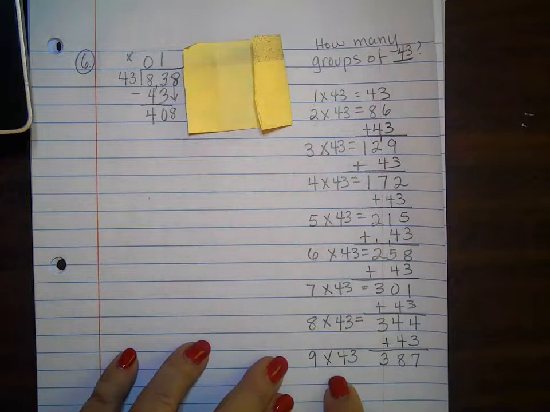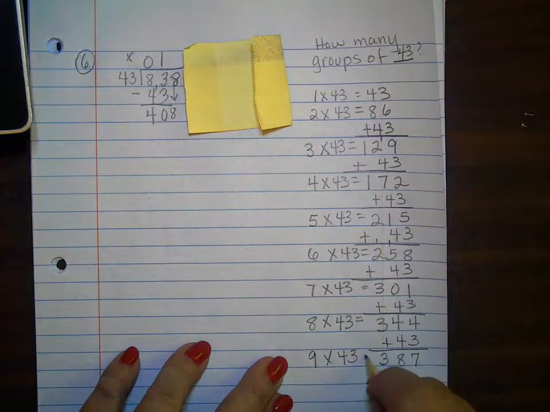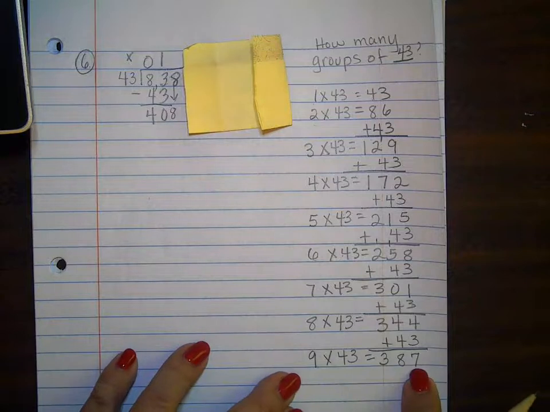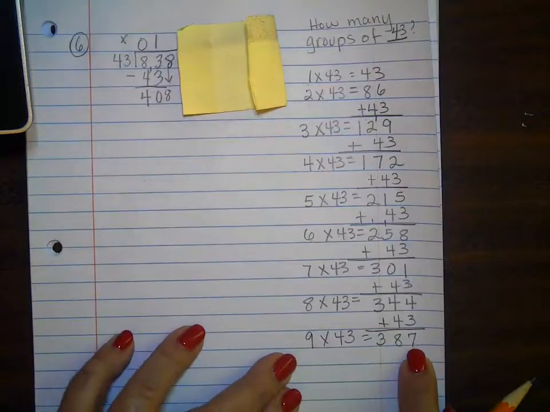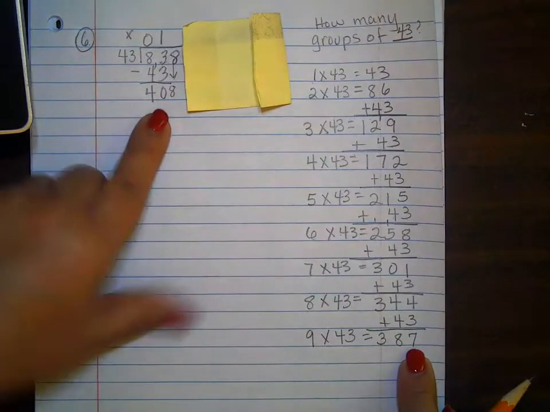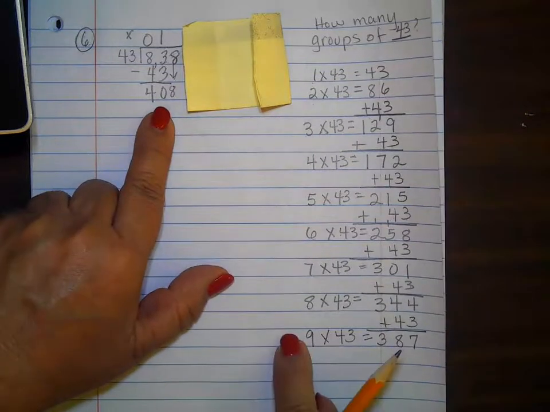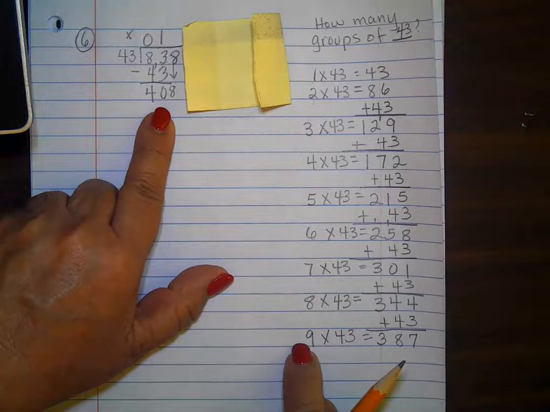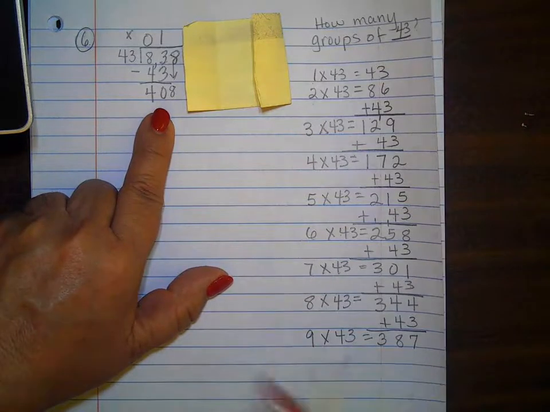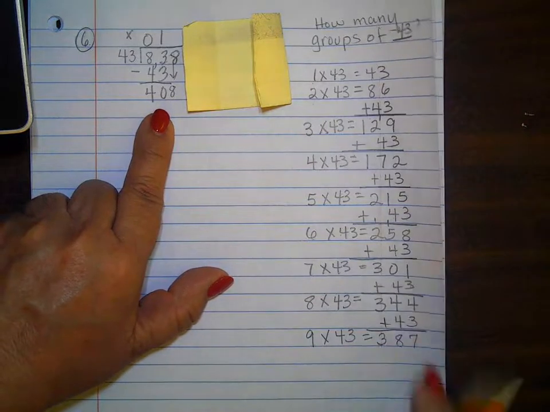And that'll make it 9 times 43 equals 387. If it were 10, it would be 430, and we don't have that much. So the maximum number of groups will be 9, and that'll equal 387.